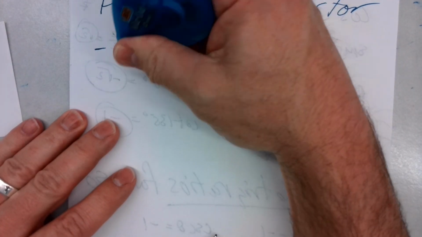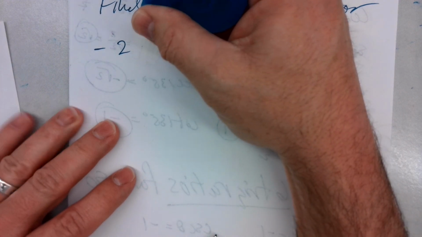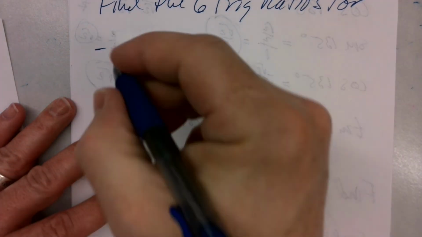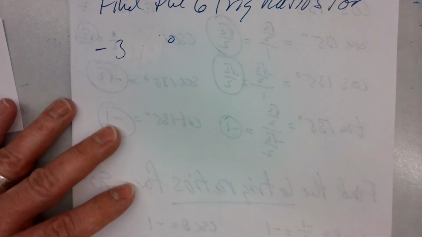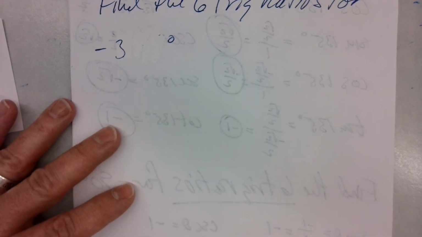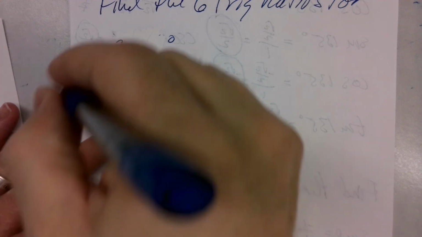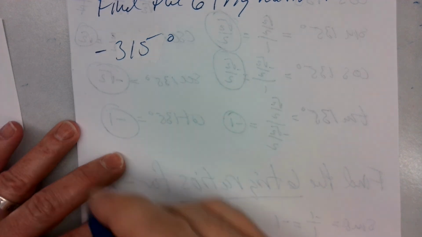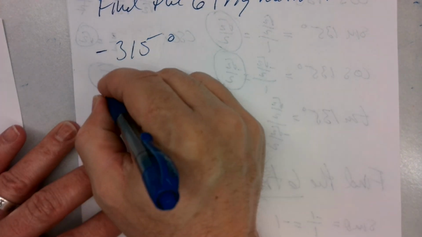Let's go negative 360 plus 45 degrees. What's 360 minus 45? Negative 315 degrees. Find me the 6 trig ratios for negative 315.